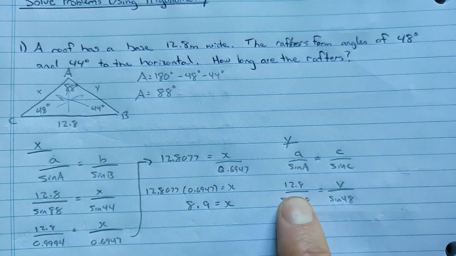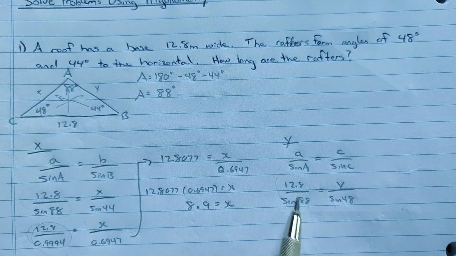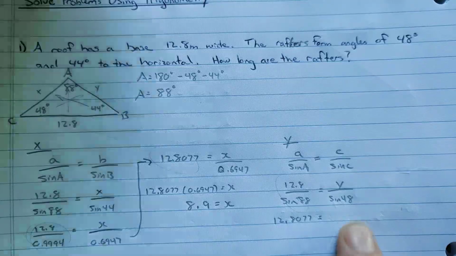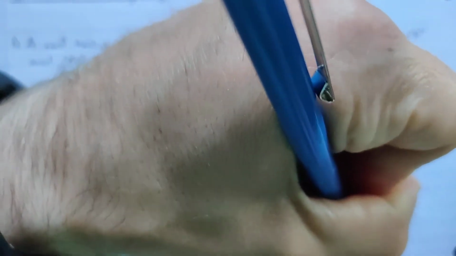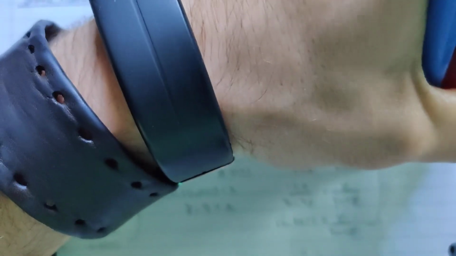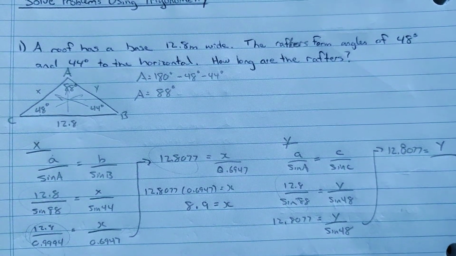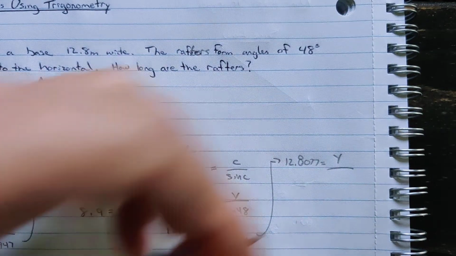Now, to cheat a little bit, we already figured out this side right here. This here is the same as this, so it's just going to equal 12.8077. And then y over sine 48. So to finish that off, 12.8077 equals y over sine 48, where sine 48 is going to give me 0.74331.